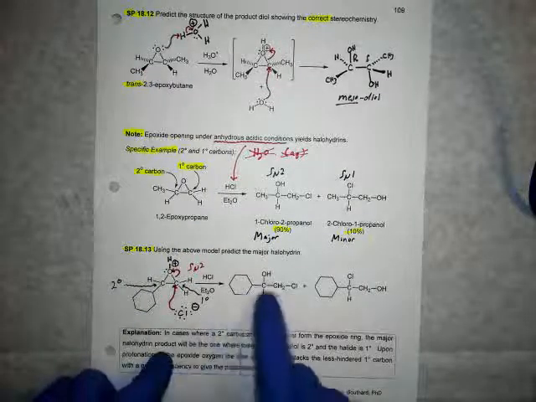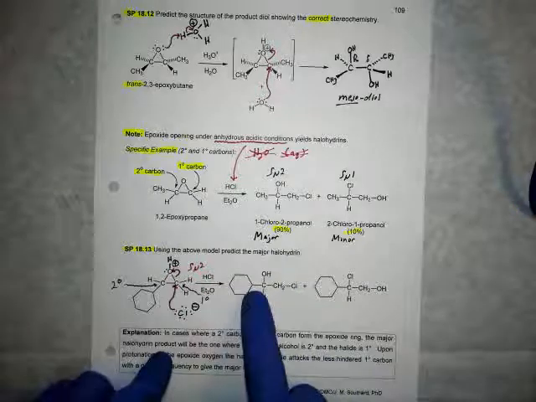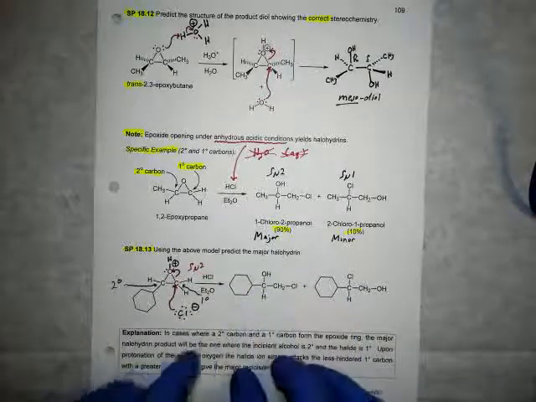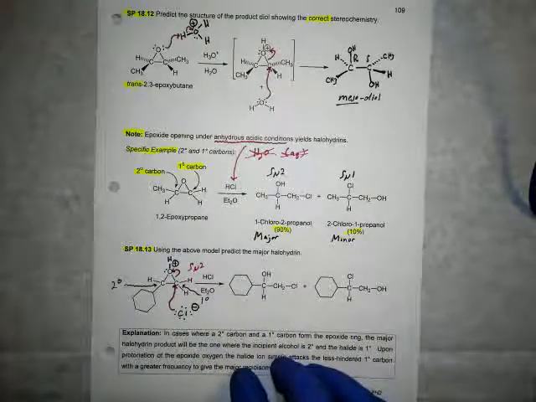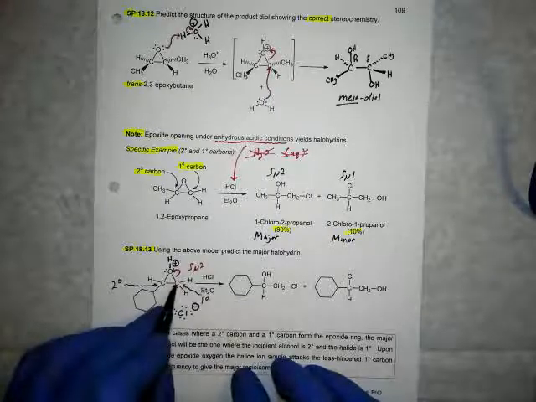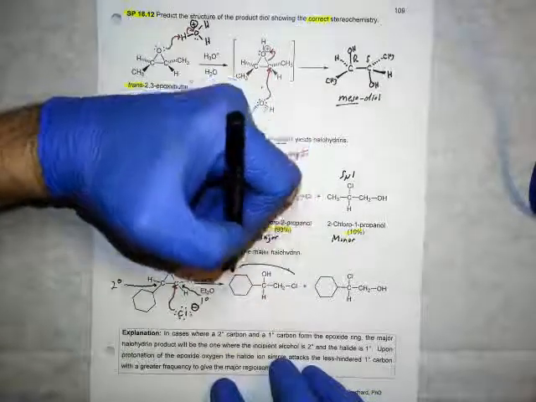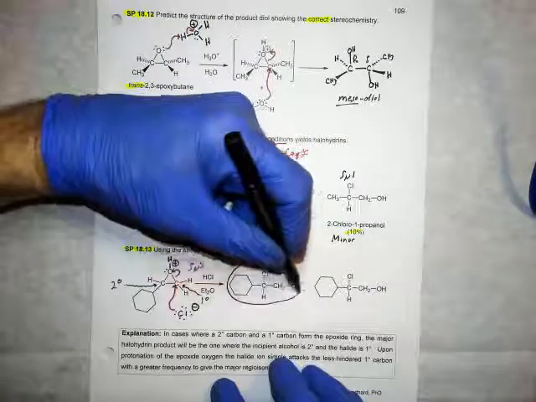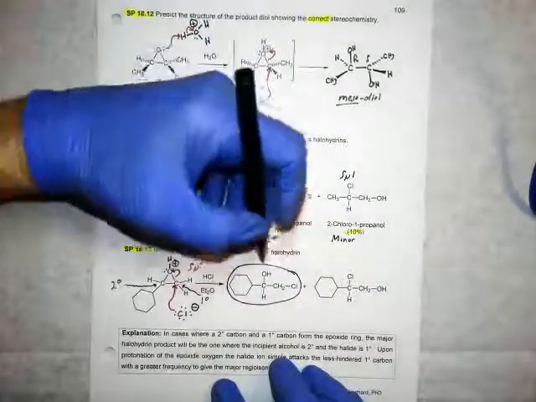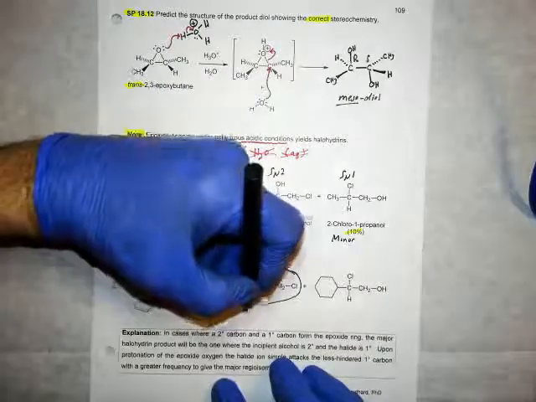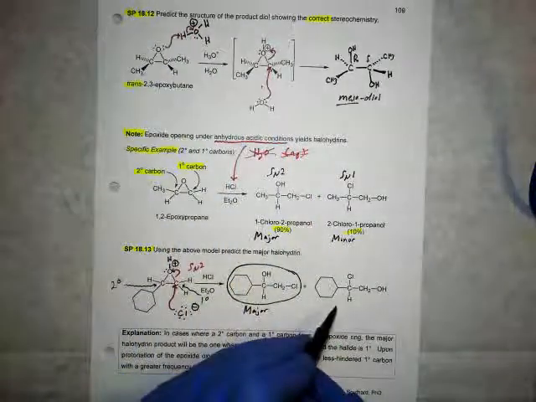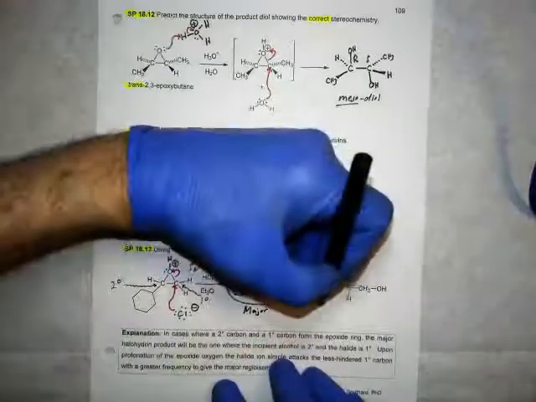So which product did they result in? Which product did we get as a result of that? Is it the one here on the left or the one on the right? A quick glance can tell you that the chlorine attacked the methylene, so there's a chlorine attached to a methylene. So this is our major product. And obviously that's the minor product. Okay.